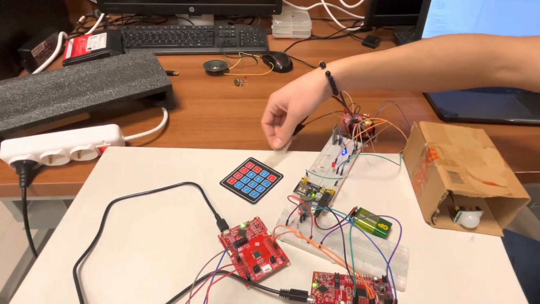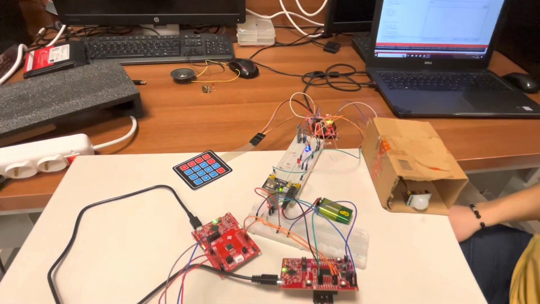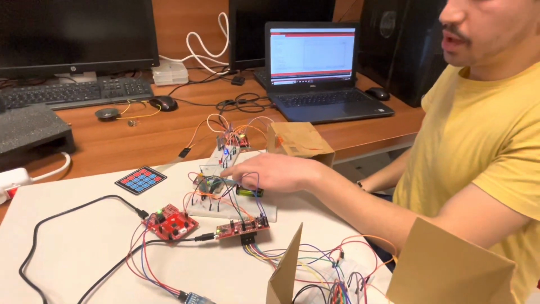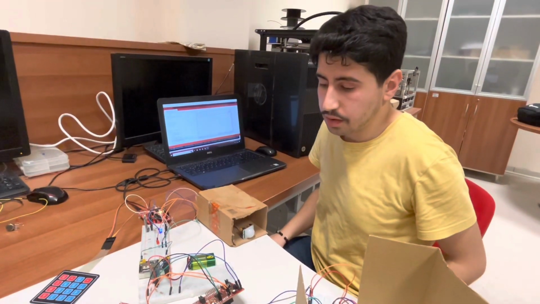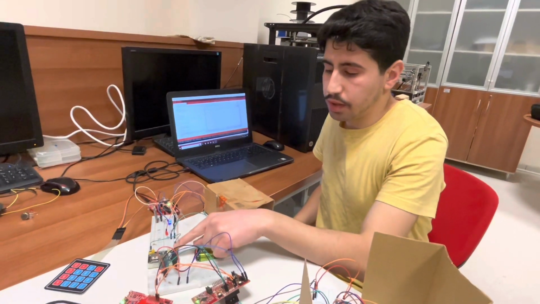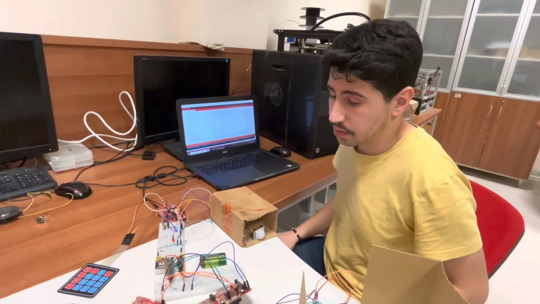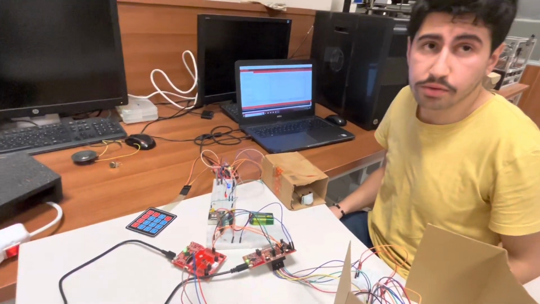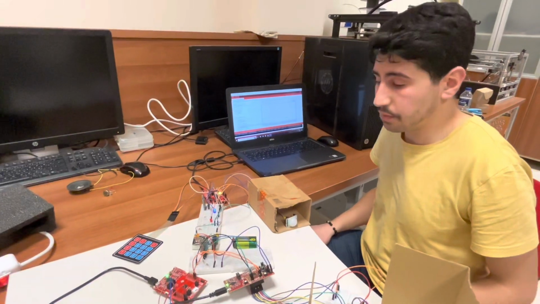Then I have a keypad membrane. I will get the password from the user with this. I supplied my system with an additional 9 volt battery. By using a DC-DC SPI converter, I turned it into 5 volt, and I will supply my system with 5 volt.